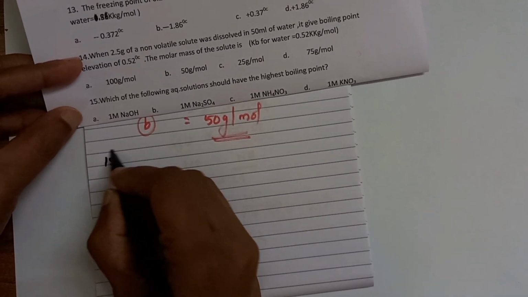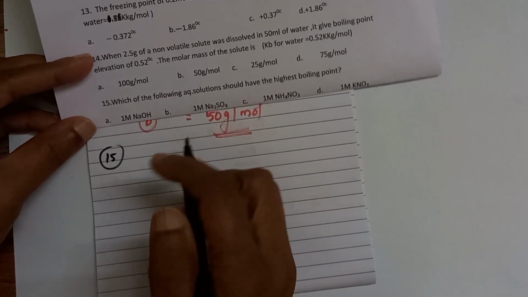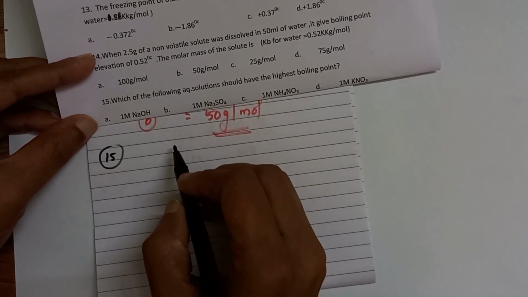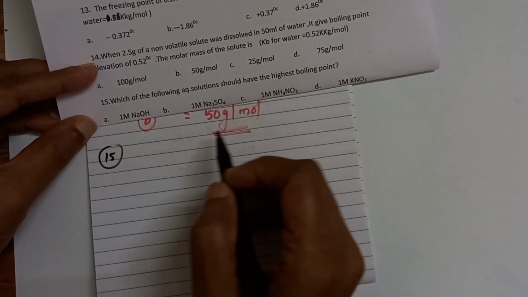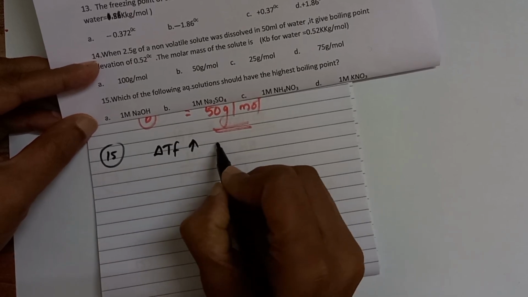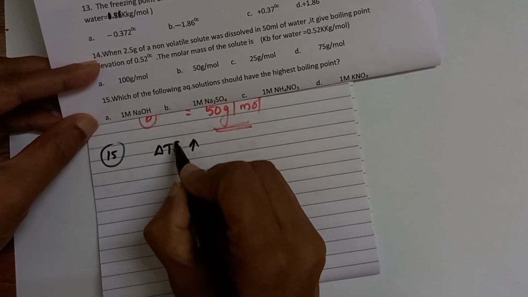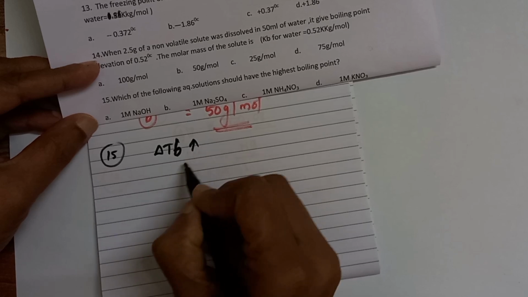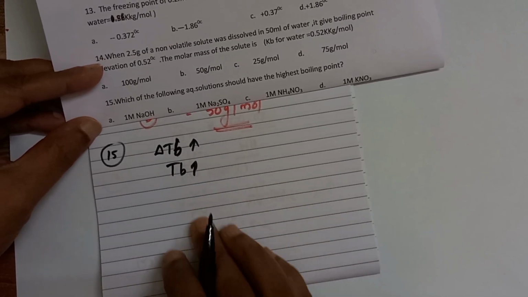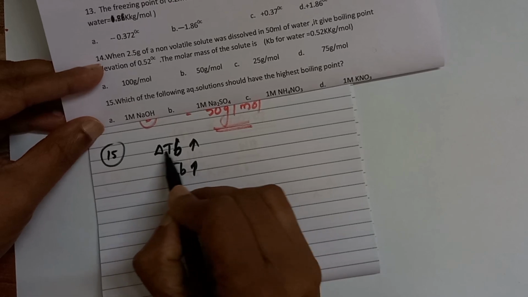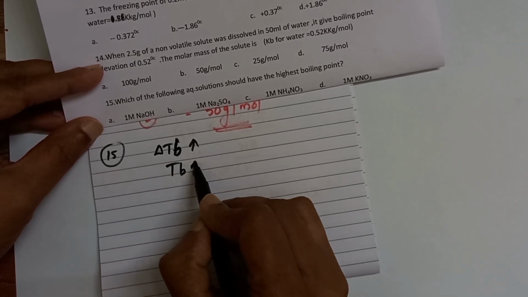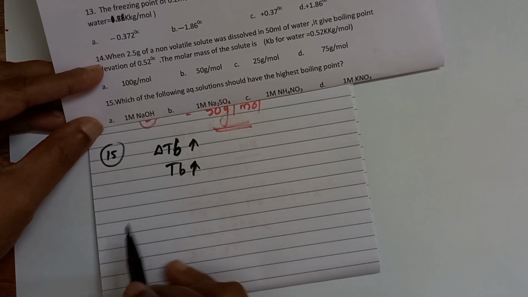In this case, we need to find the i factor. If delta TB is higher, TB also will be higher.